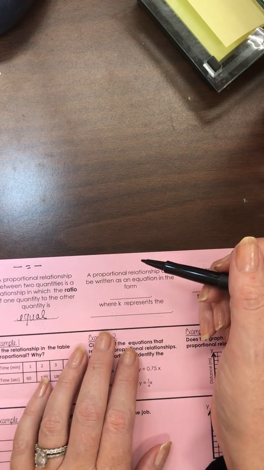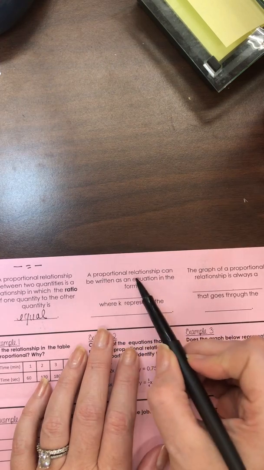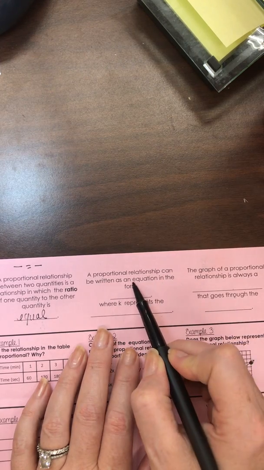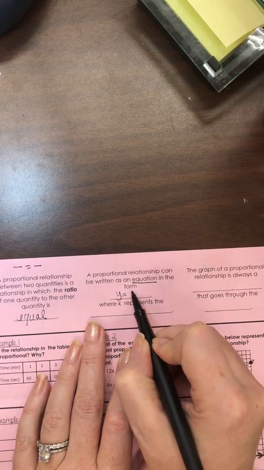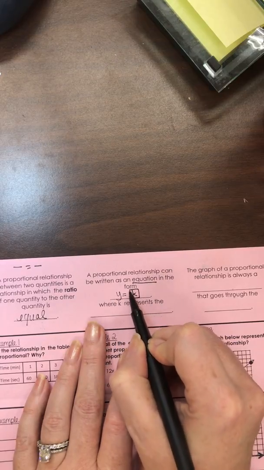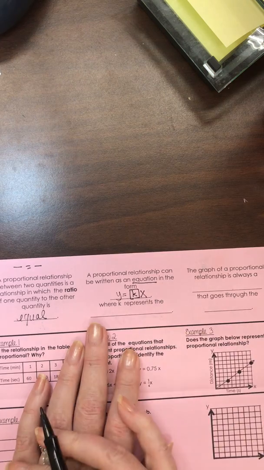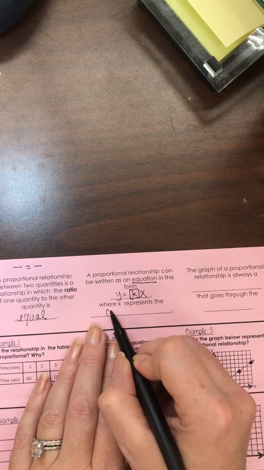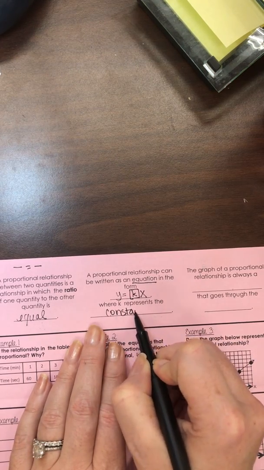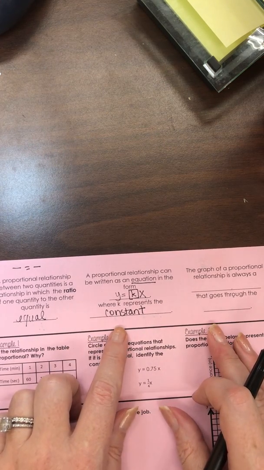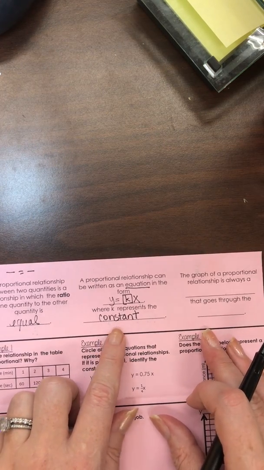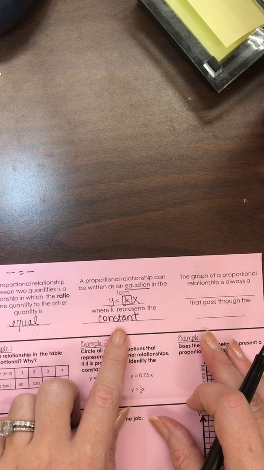When you're talking about an equation, a proportional relationship can be written as an equation always in the form y equals k times x, where k is your constant. We'll also call it the slope or the unit rate or the constant of proportionality, but it's the constant.